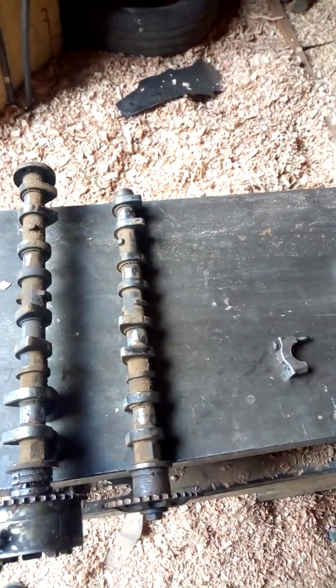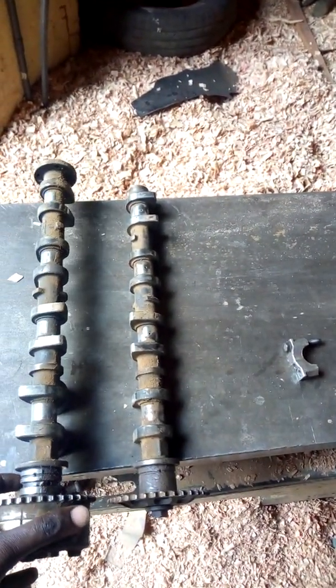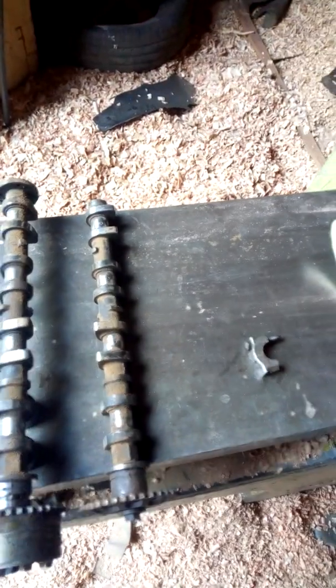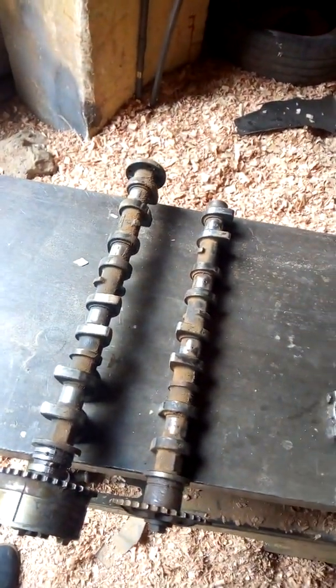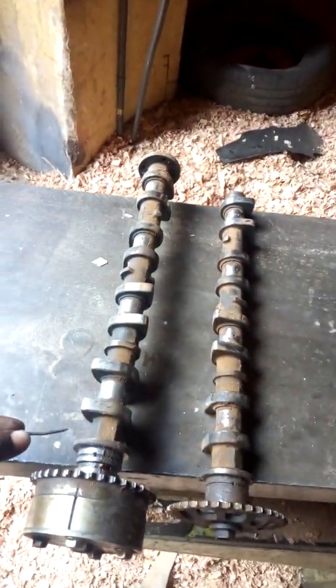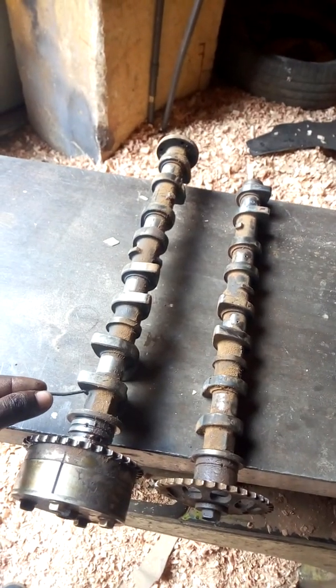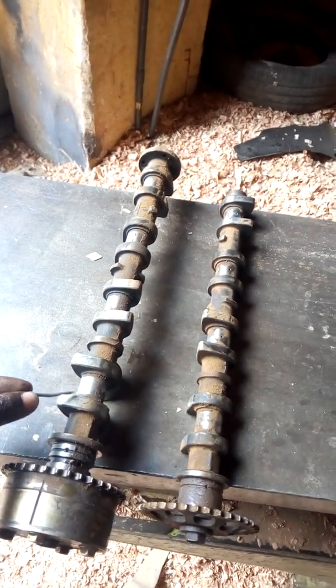Now, how is it designed? Well, it is designed in such a way that it should work well for its operation. For instance, you see it has this modification here with this design over here. This is called the cam lobes.